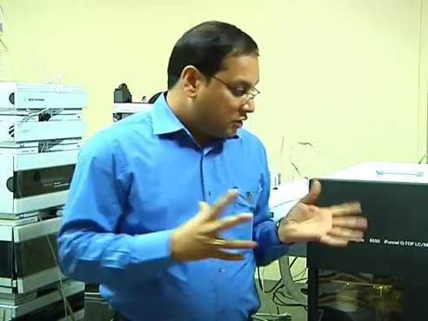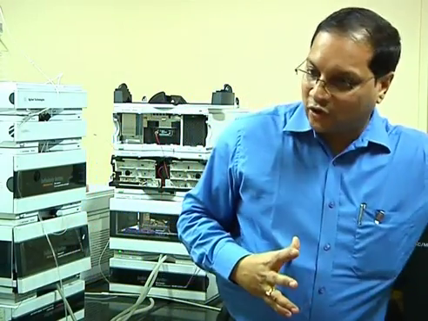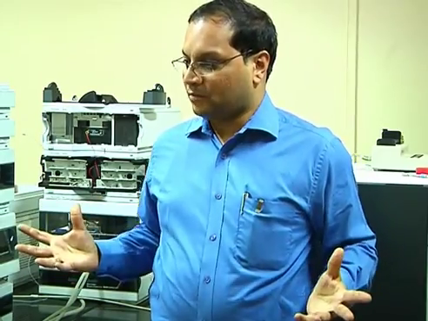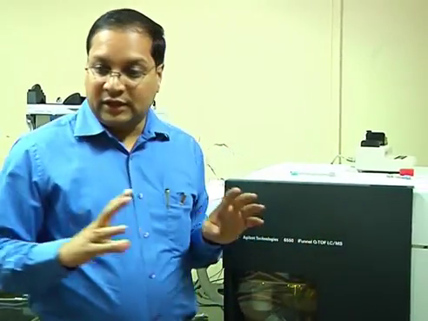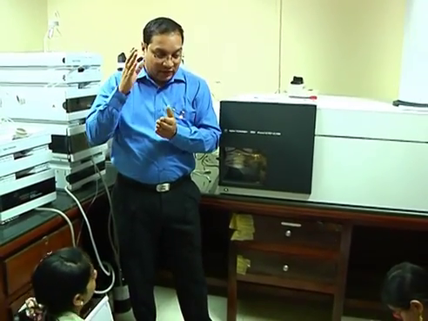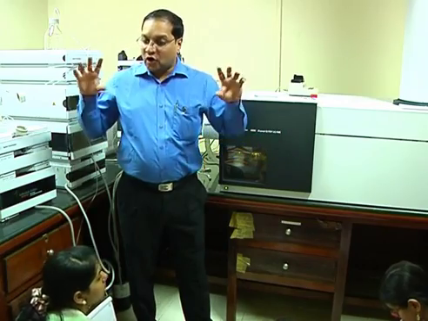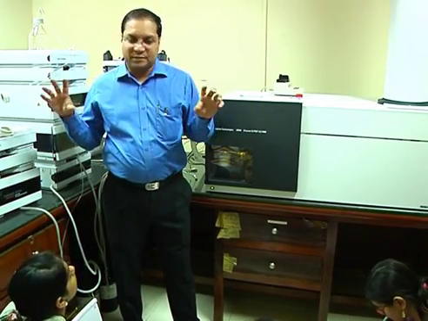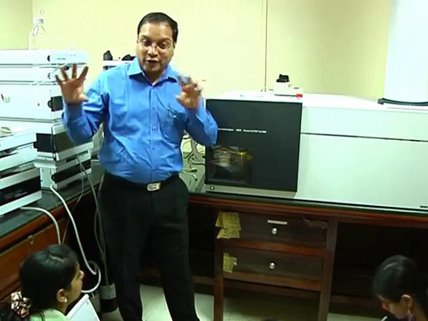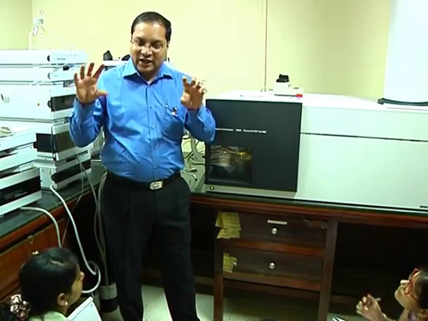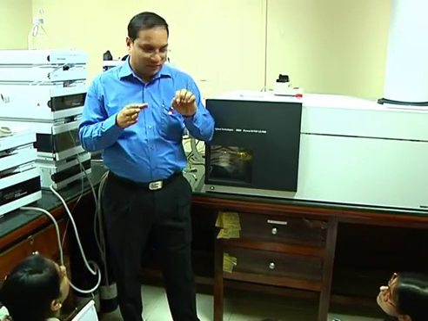You have heard the name called triple quad. Quadrupole, collision cell, another quadrupole. Instead of time of flight, if you put another quadrupole, it becomes triple quadrupole. And when you have two mass analyzers with the functionality of an MS in the form of a collision cell, you call them tandem MS, because they are talking to each other. They are in tandem with MS in between.